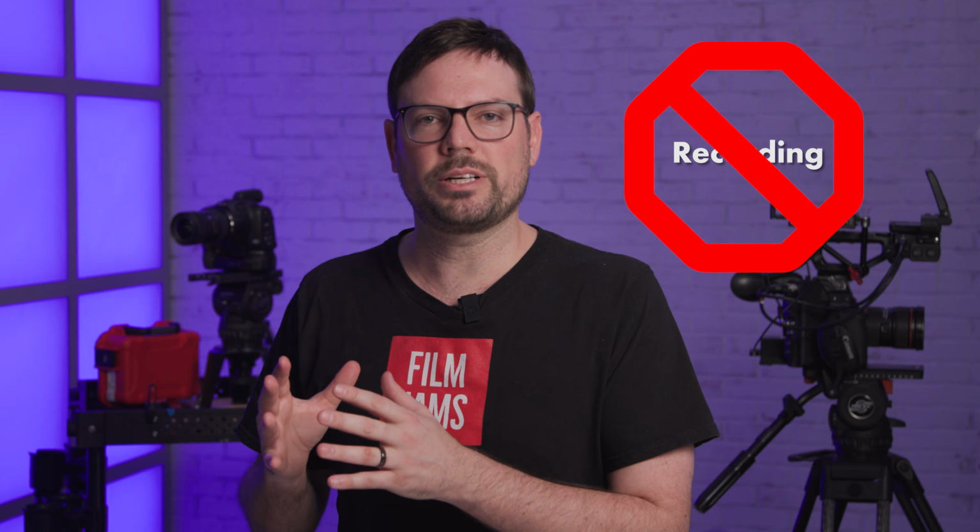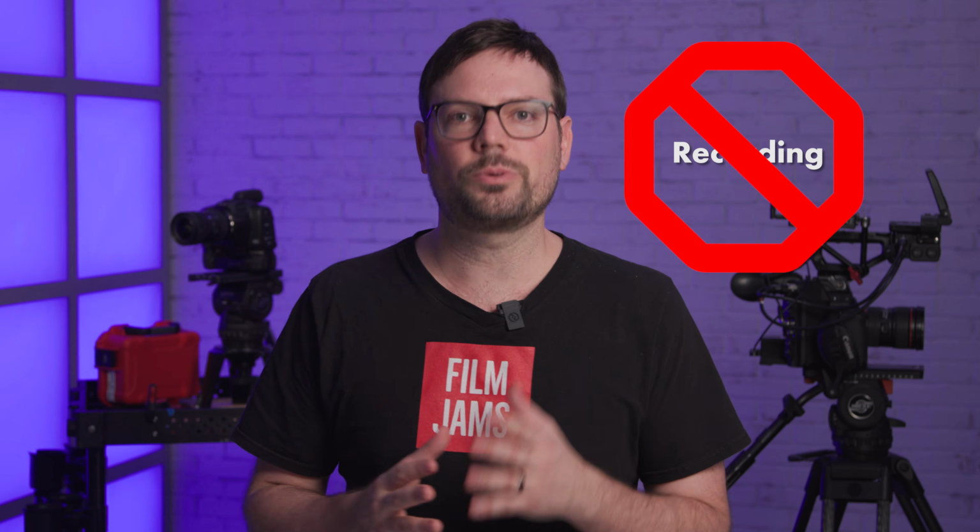Pretty neat technology. In our test, the Teradek Cube would not trigger the proxy recordings without an SD card inserted, so keep that in mind.